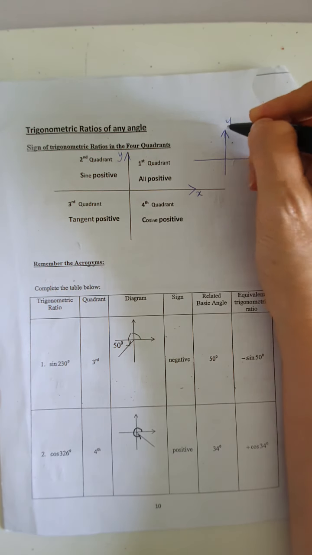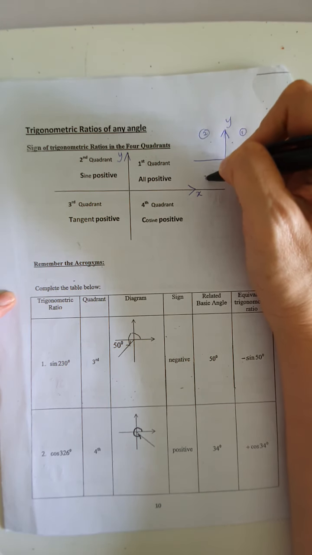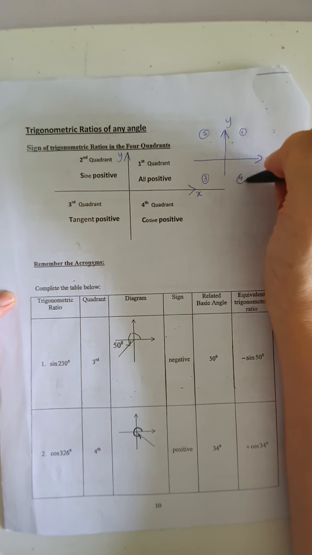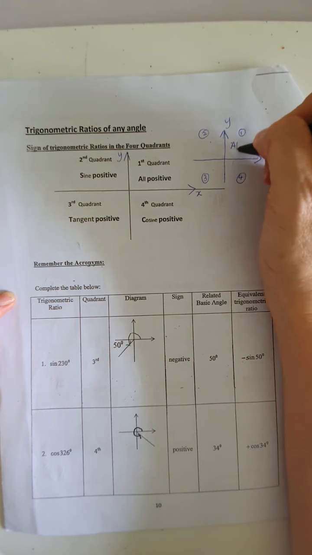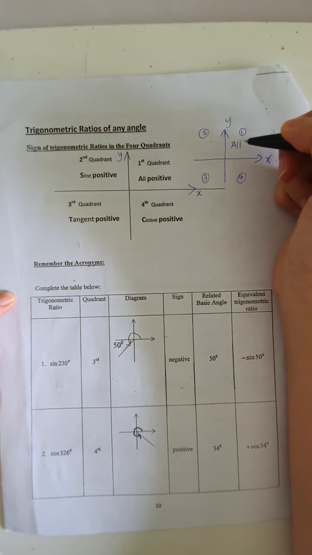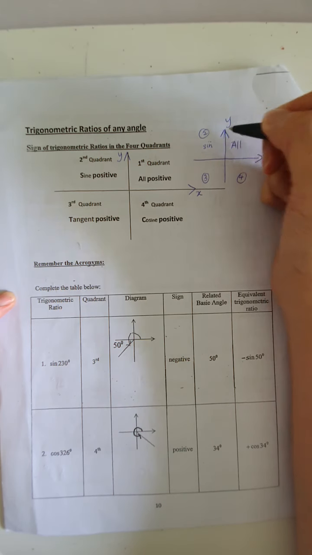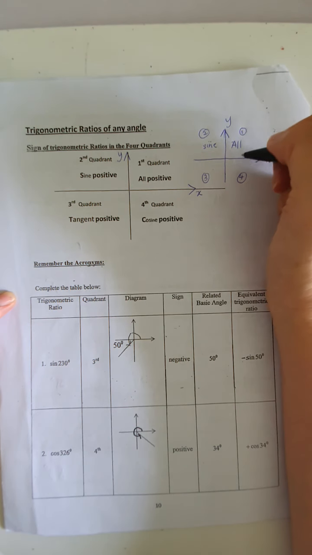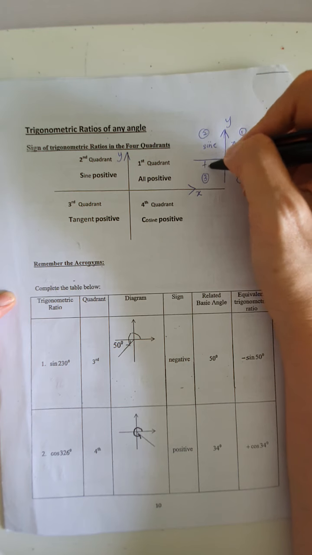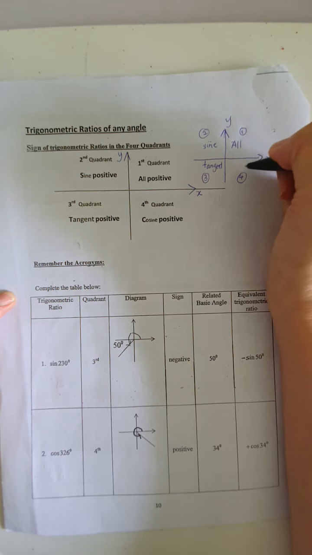So I know that this is my first quadrant, second quadrant, third quadrant, fourth quadrant. In my first quadrant, all the trigo ratios are positive. In my second quadrant, only my sine is positive. Third quadrant, only tangent is positive. Okay, and the last quadrant, only cosine is positive.